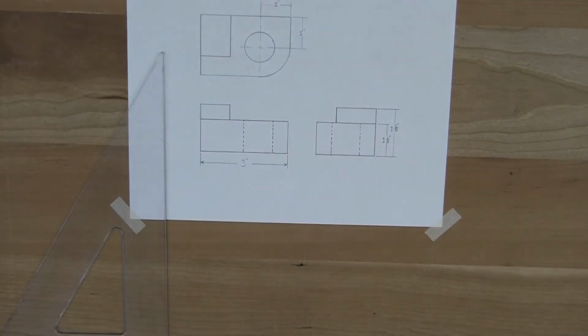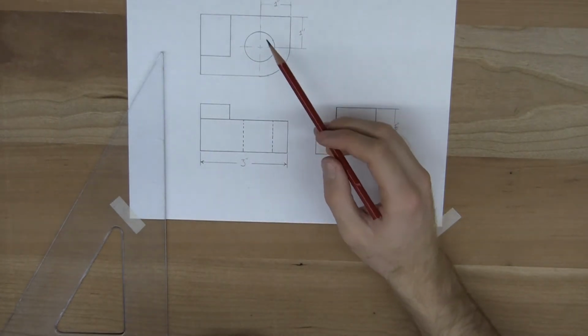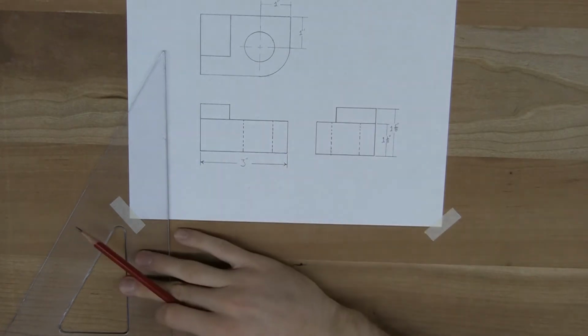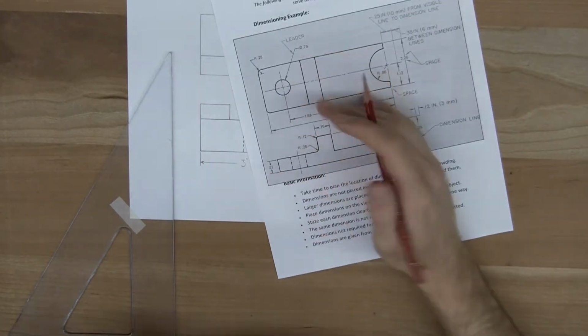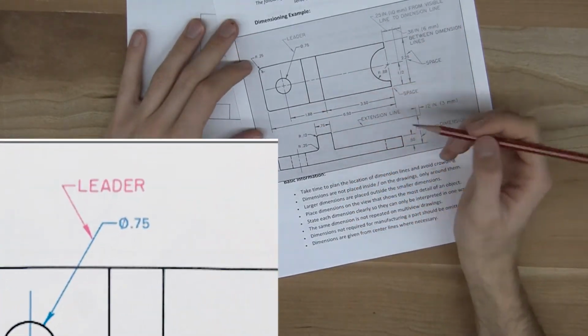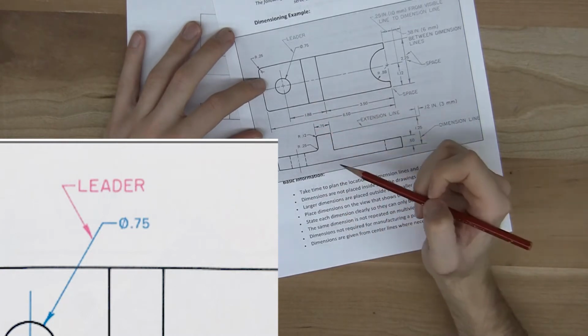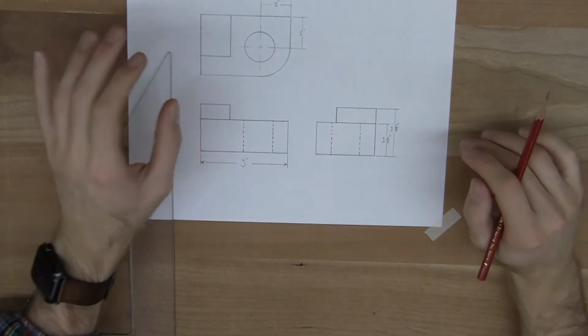Awesome. The next dimensions that I need are the radius of this arc and the diameter of that circle. What we're going to draw, and you can see this if you look on here in the name, it's called a leader line. A leader line points in at a circle and out at an arc. What does that mean? Well, let's start with the arc.